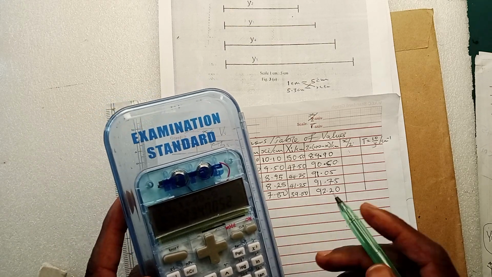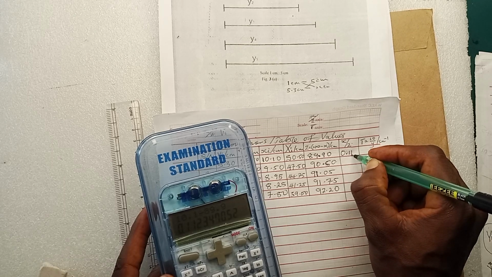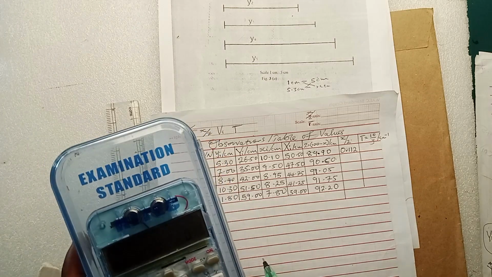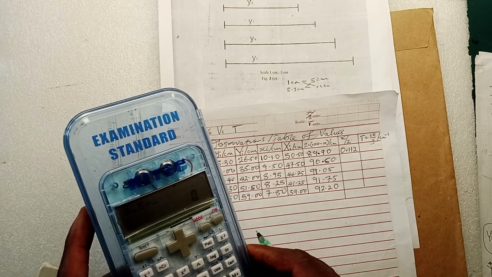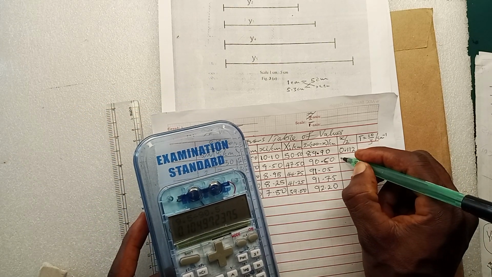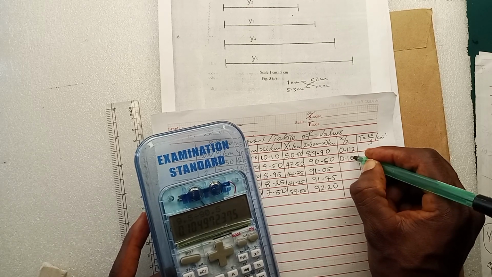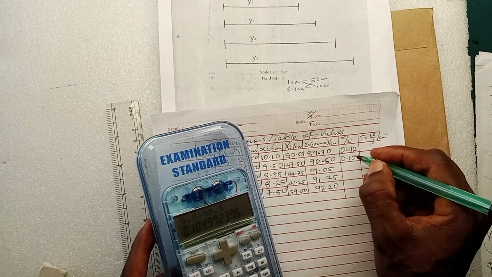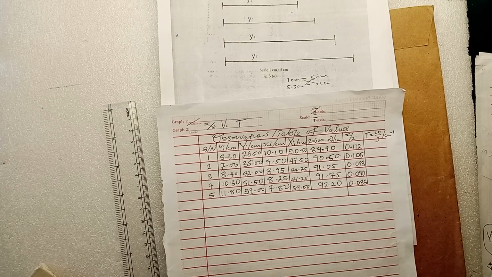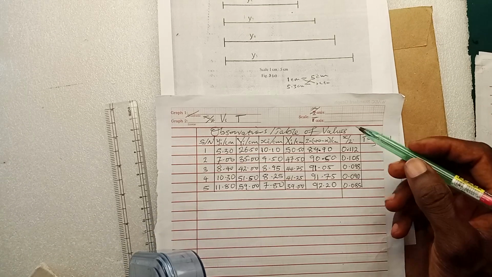We got 0.112. Then 9.5 divided by 90.5. We got 0.105, rounded up. And so we are done getting the values for X over Z.